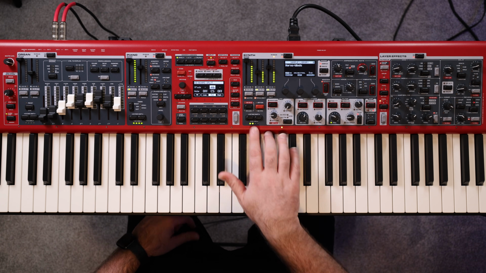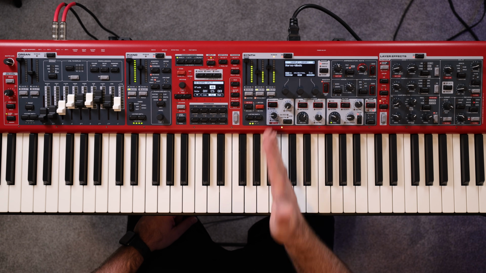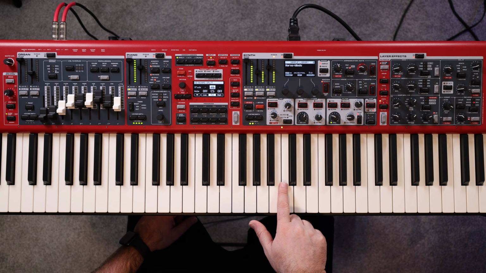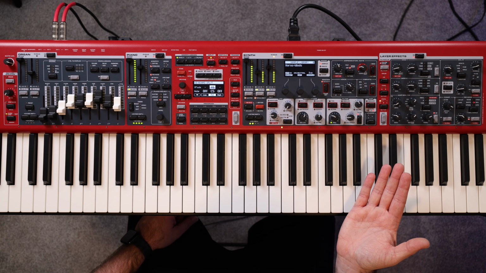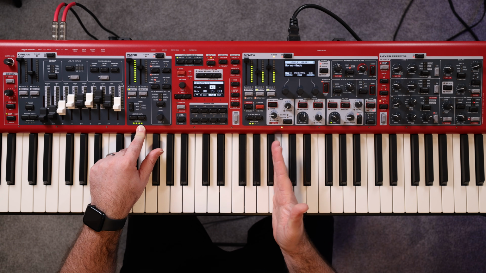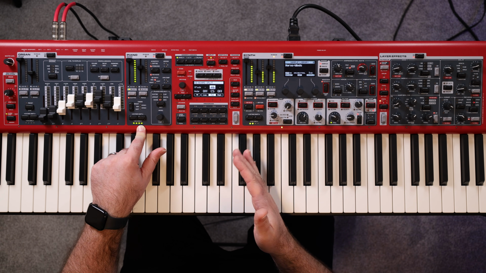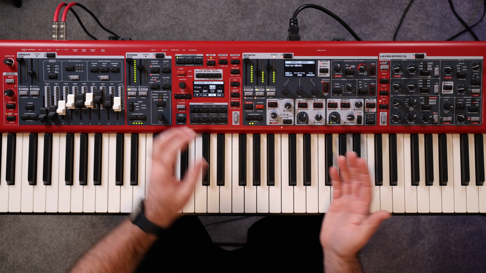So in our case, the synth is in the lower zone. So plus minus 6 means the synth sound is going to fade out 6 semitones above our split point. Now, if the piano is only in the upper zone, then the piano would be minus 6 semitones for the fade out, and 12 would be 12 semitones up or down.